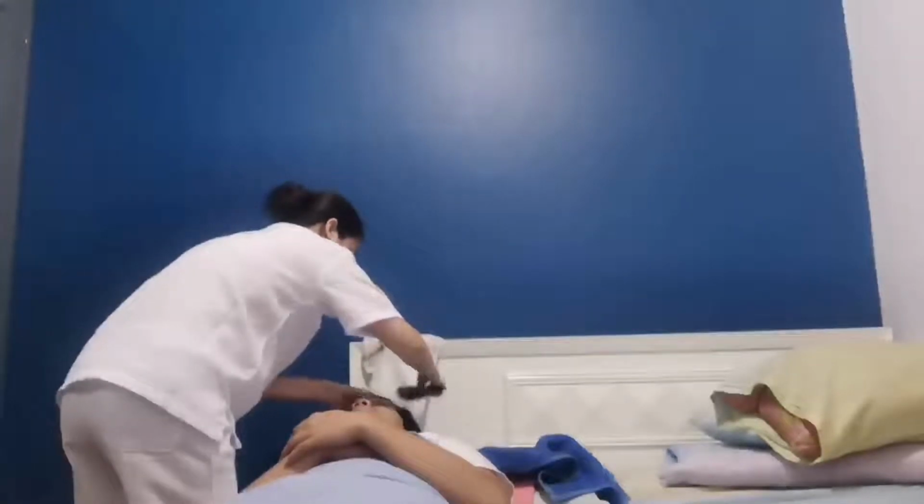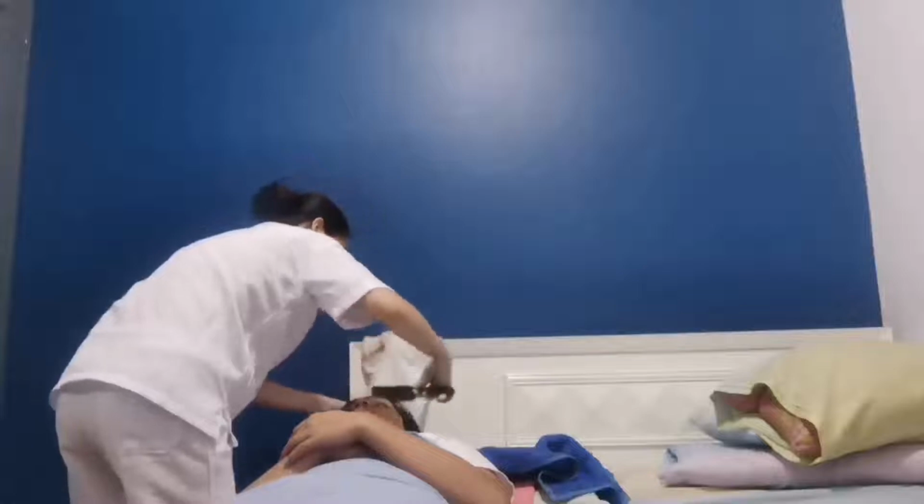Comb the hair to remove tangles. Drying prevents chilling.